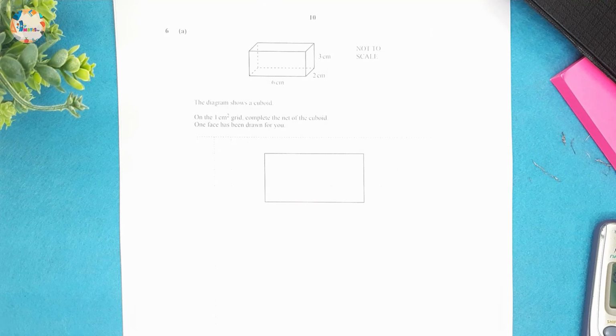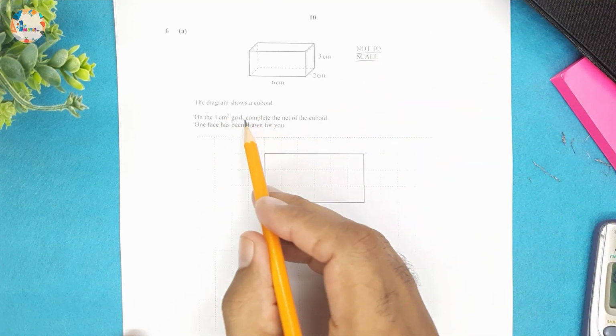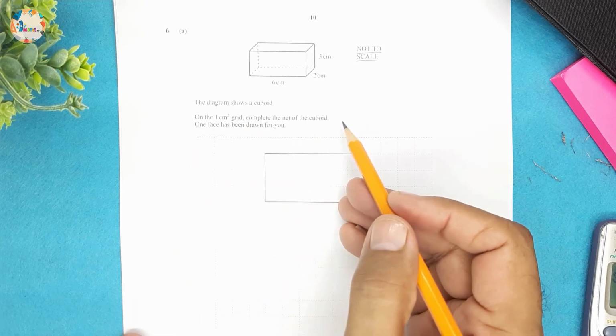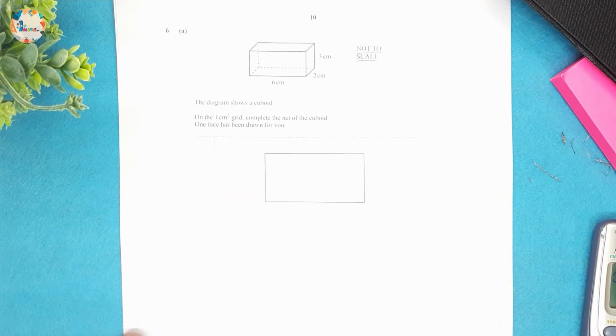Question number 6, diagram is not to scale. The diagram shows a cuboid on the 1 centimeter grid. Complete the net of the cuboid. One face has been drawn for you.